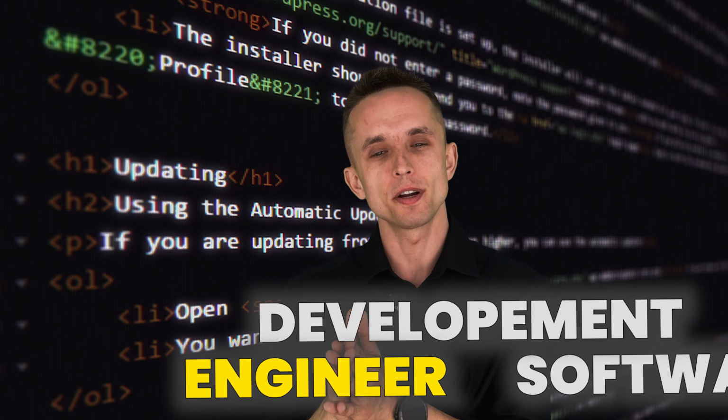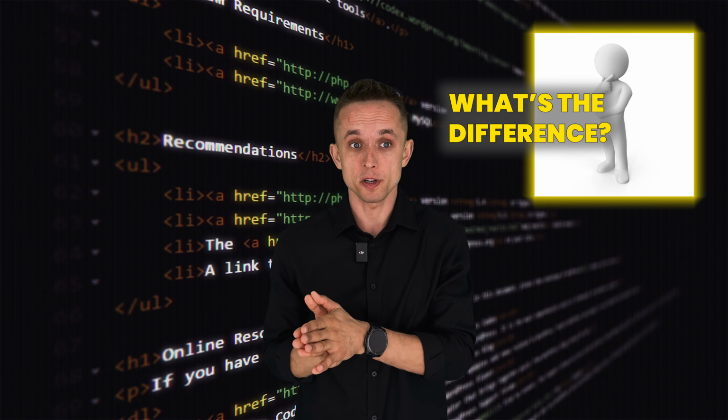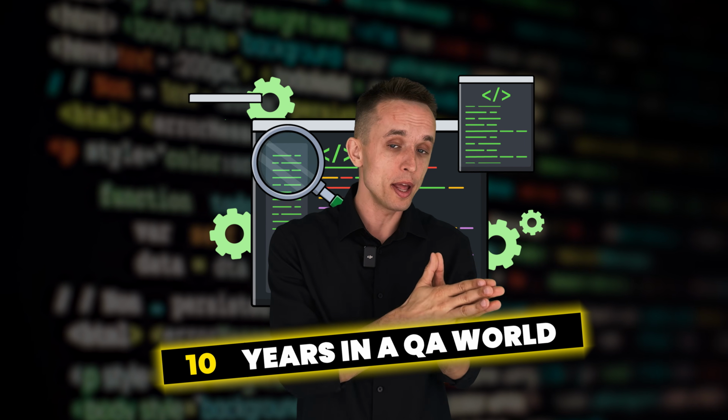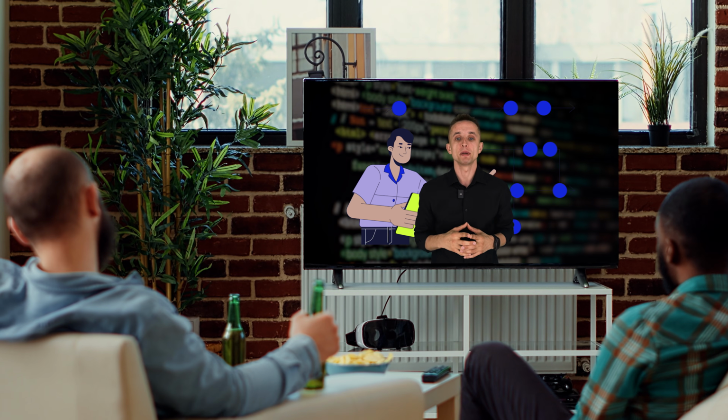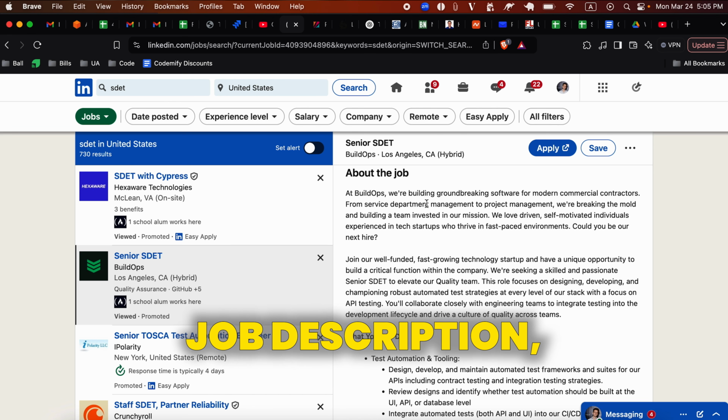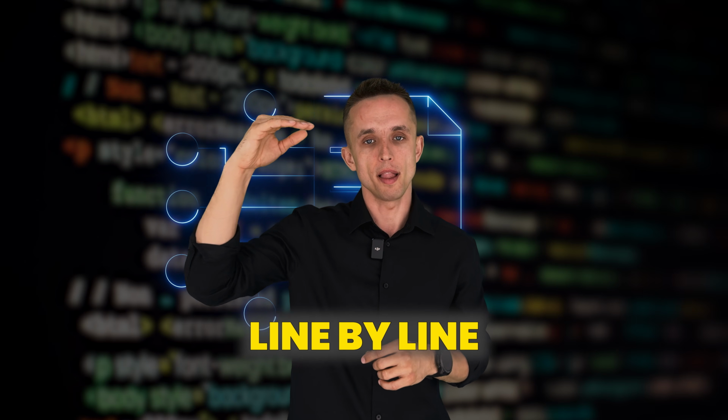An SDET, or a software development engineer in test, is quite a fancy word lately, and a lot of people are getting confused between the difference of an SDET and a QA automation engineer. And as I've spent about a decade of my life in the world of QA automation and SDETs, I decided to explain the difference of both and also share with you a roadmap of how you can become an SDET from scratch, based on an example of a LinkedIn job description, which we're going to go through line by line and explain every single point of it.